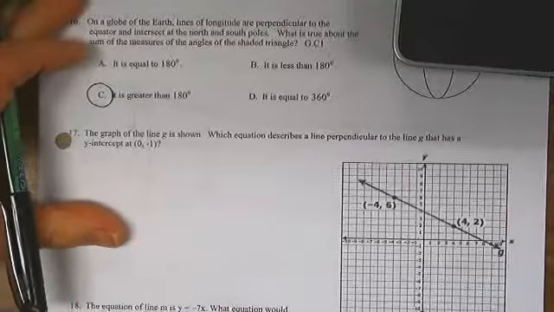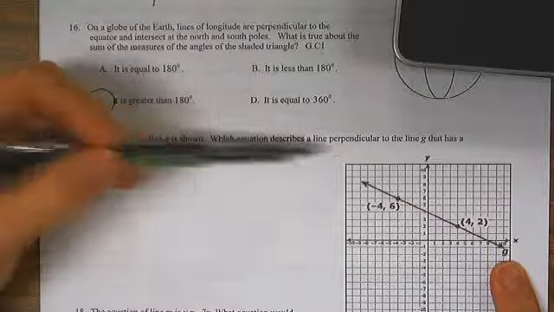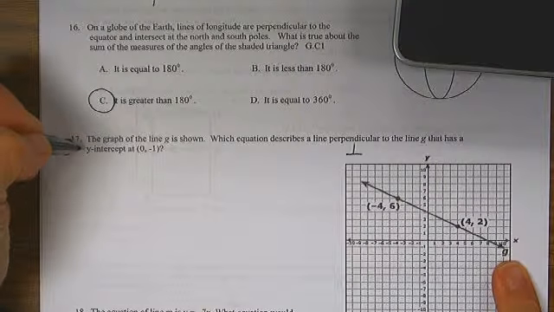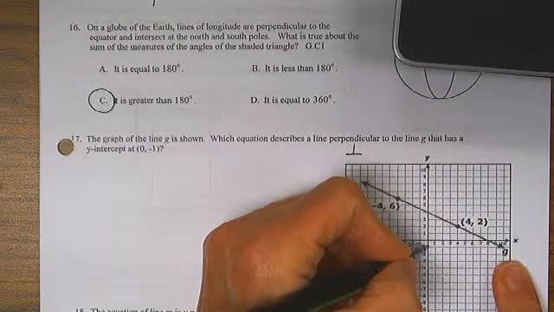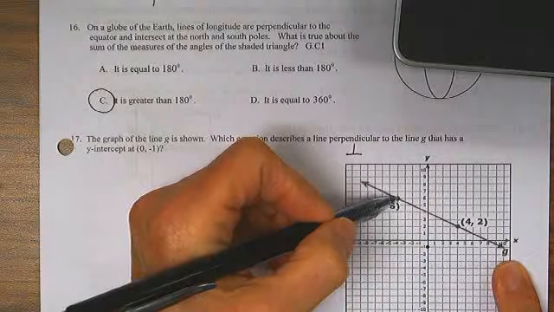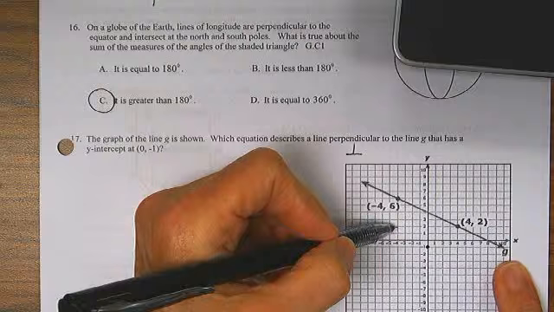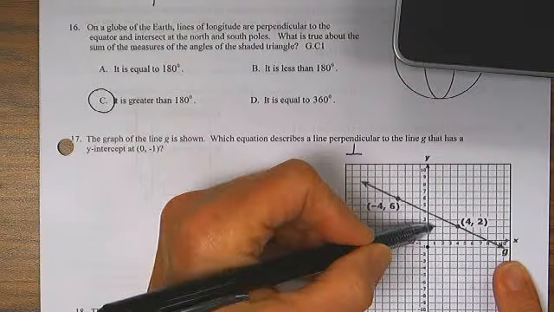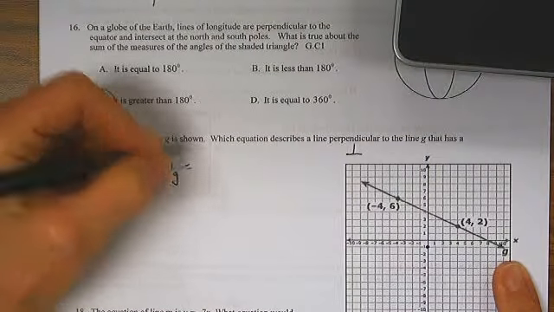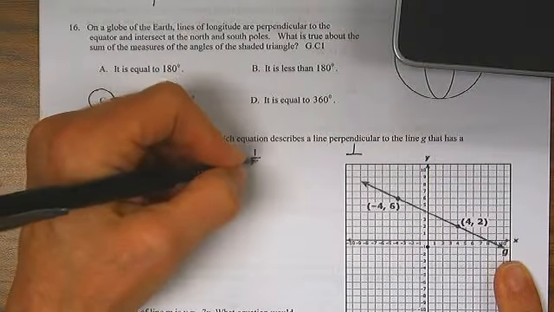One more. The graph of line G is shown. What equation describes a line perpendicular to the line G that has a y-intercept at (0, -1)? (0, -1) is the y-intercept. The slope of this line is: down 1, 2, 3, 4, over 1, 2, 3, 4, 5, 6, 7, 8. The slope of line G is equal to -4 over 8, which is the same as -1/2.